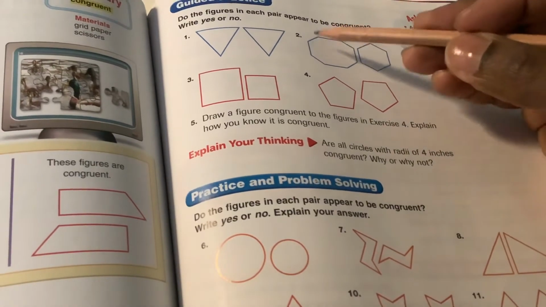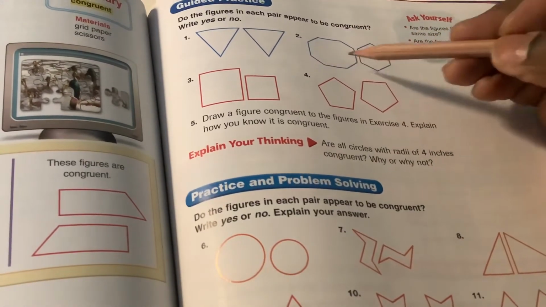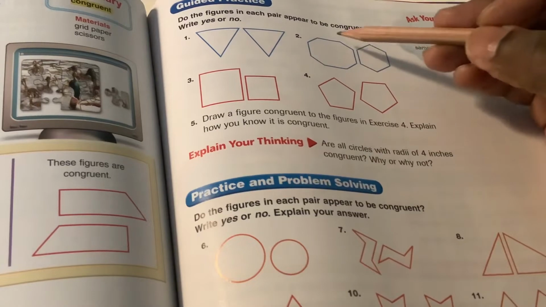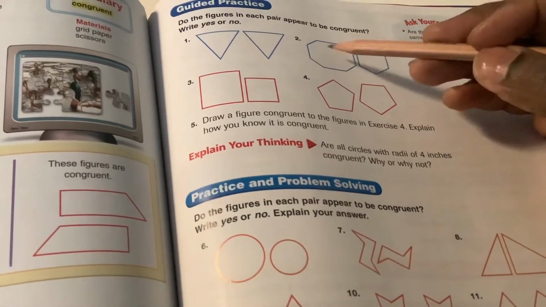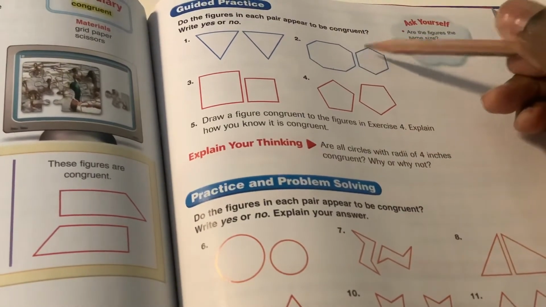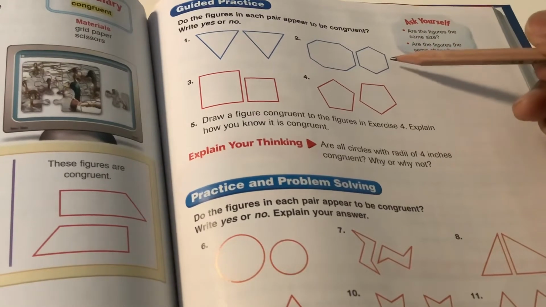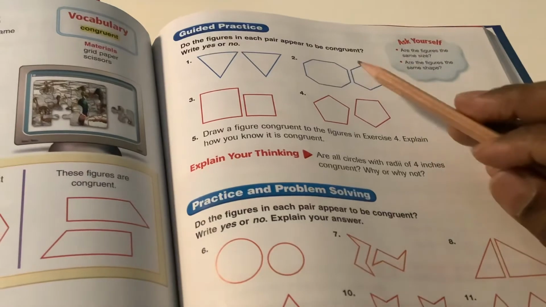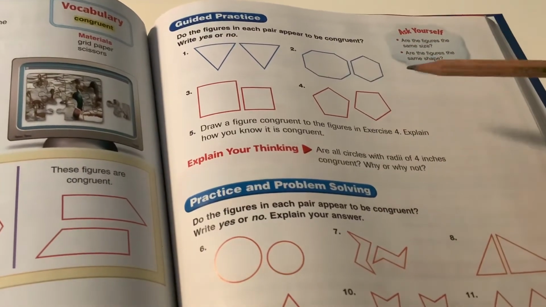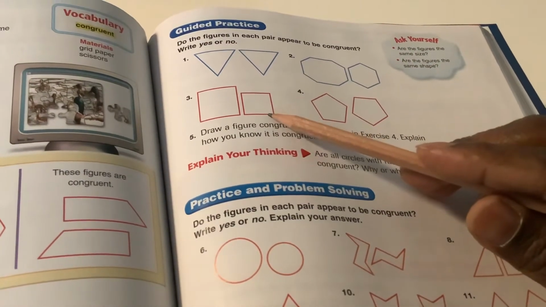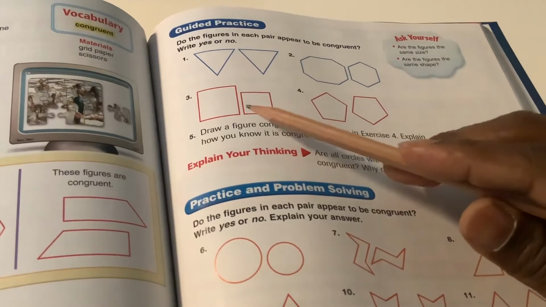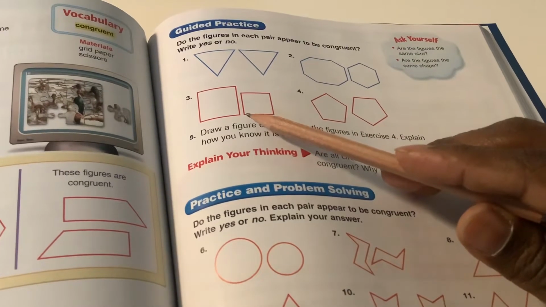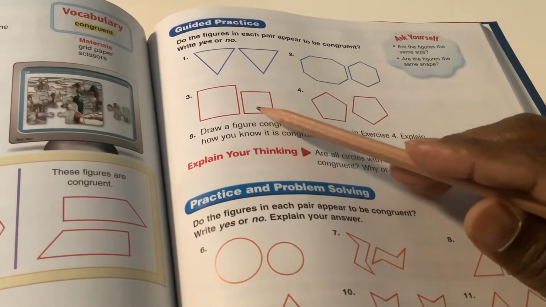So you have 1, 2, 3, 4, 5, 6, 7, 8. You have an octagon with a 1, 2, 3, 4, 5, 6. An octagon with a pentagon. No, these are not congruent. How about this one? Number 3. Again, they are both squares, but they are not the same shape.